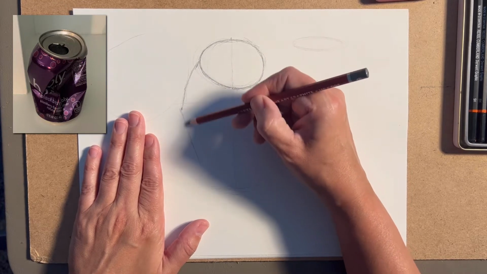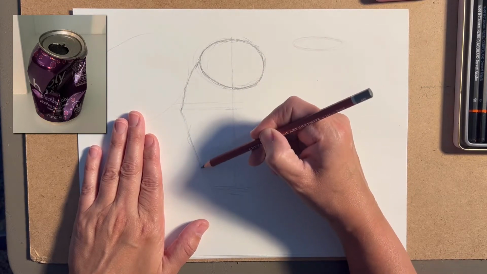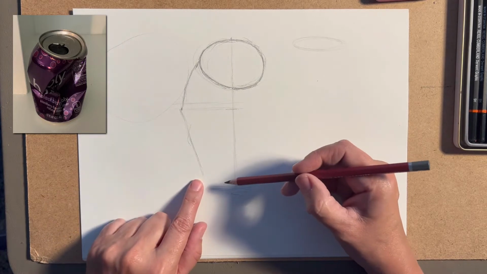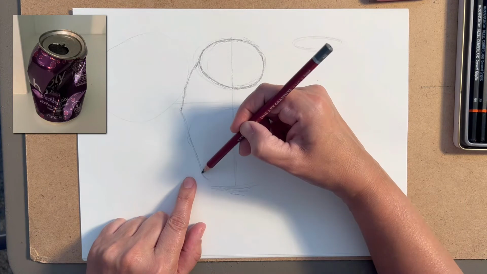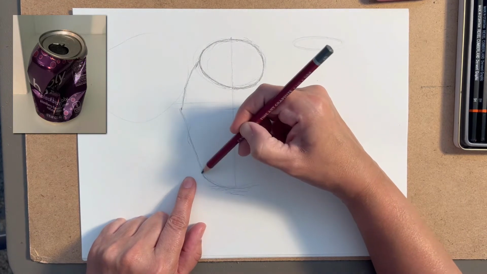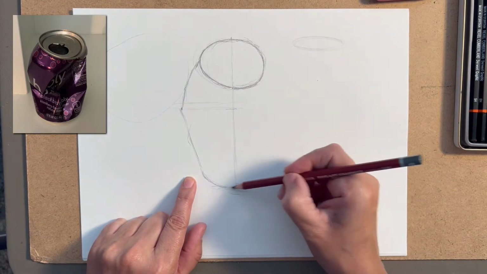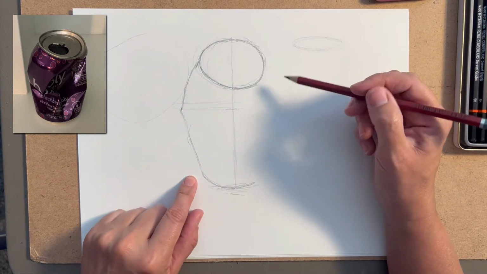And that angle looks like it's about there. And this starts curving down probably around here. All right, let's look at this side.